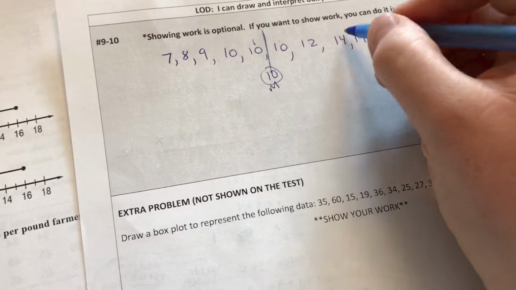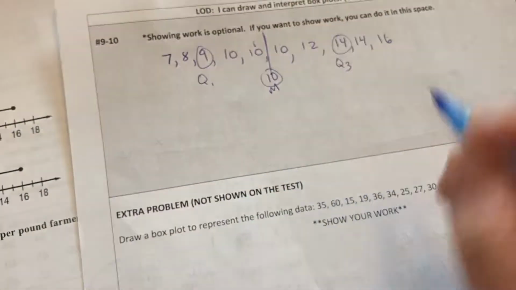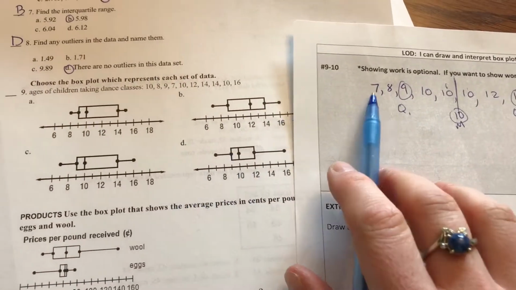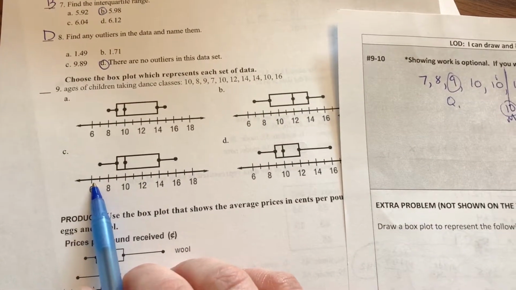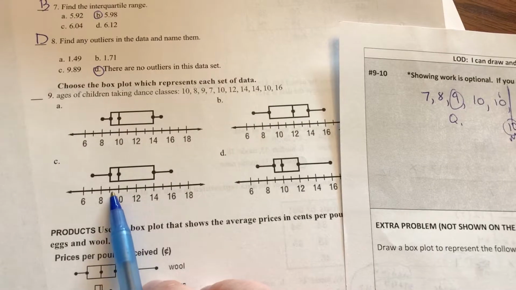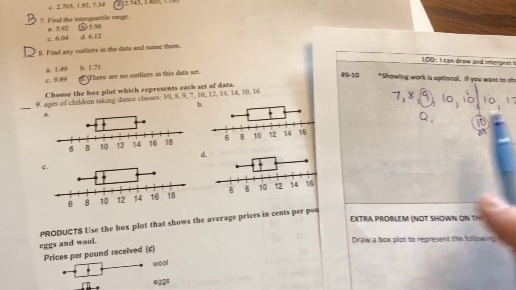This half of the data, there's the middle, that's Q3. On this half, here's the middle, that's Q1. So Q1, first of all, the lower extreme needs to be at 7. So this one would work, this one would work, this one would work. Q1 is 9. So this one would work, this one would work, this one would work.